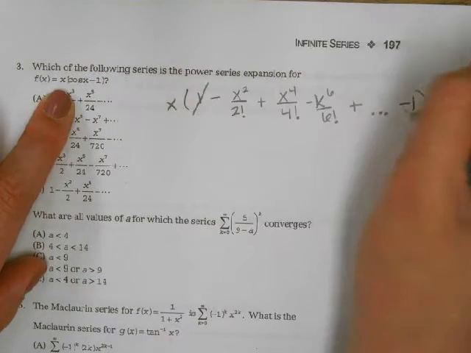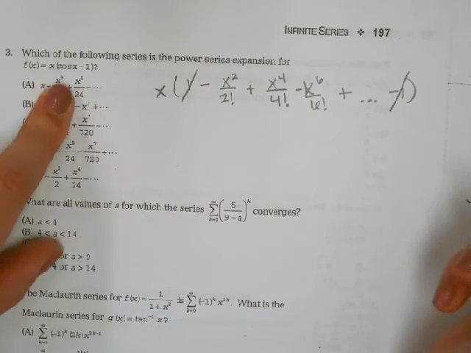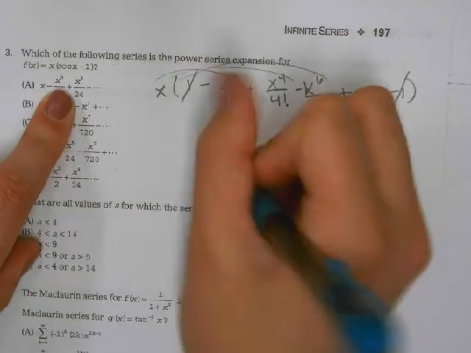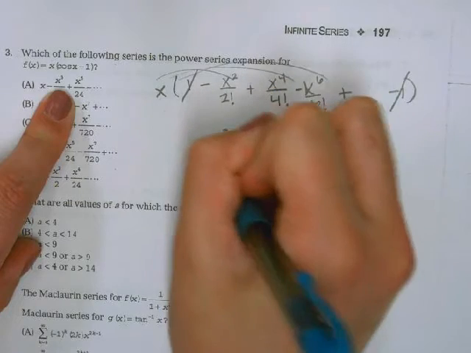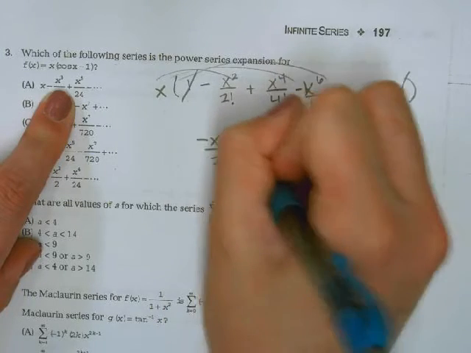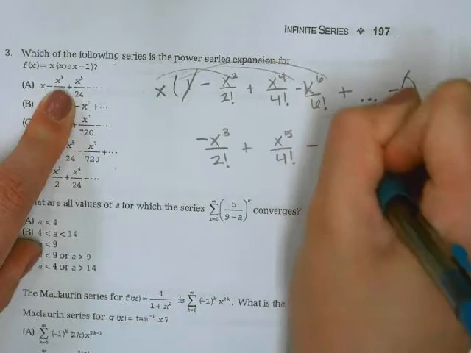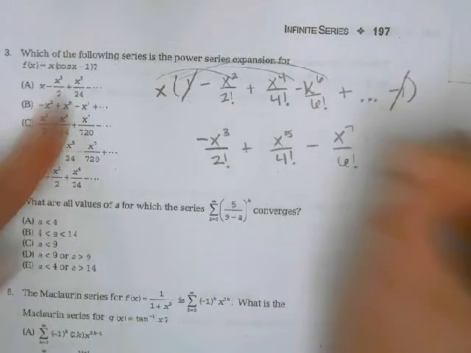So I knew the ones would cancel. And then I distributed my x. So I've got -x to the 3rd over 2 factorial plus x to the 5th over 4 factorial minus x to the 7th over 6 factorial.